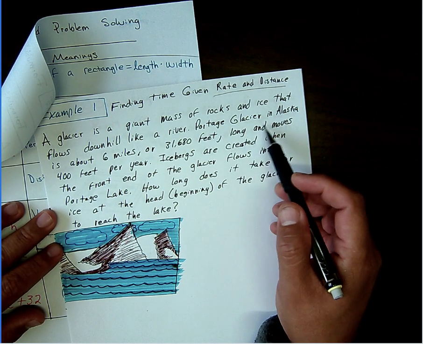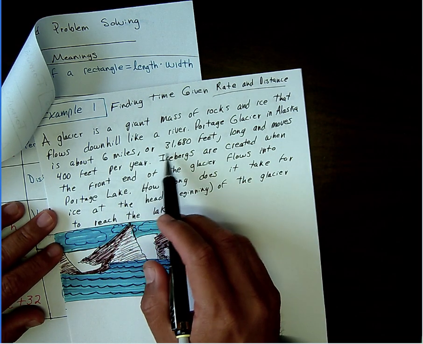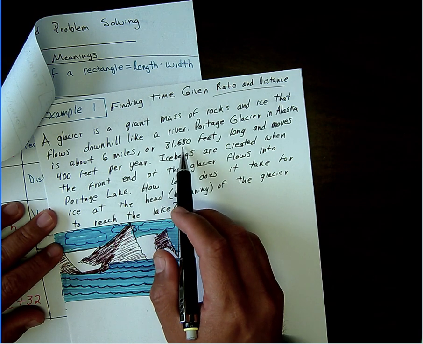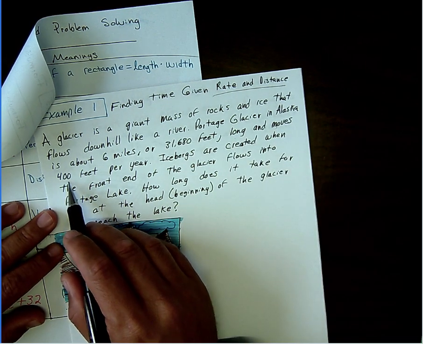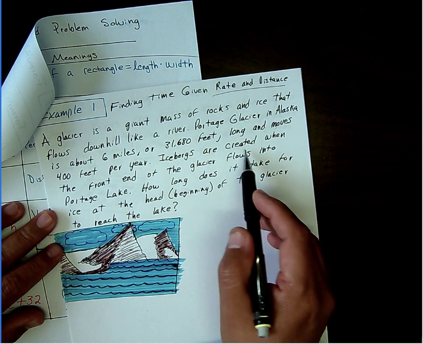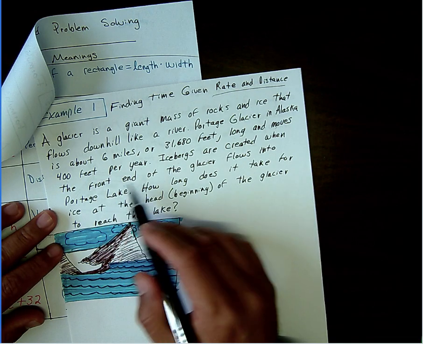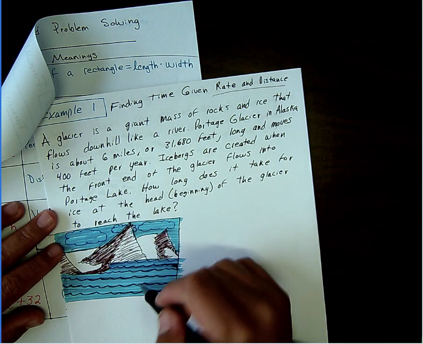Portage Glacier in Alaska is about 6 miles or 31,680 feet long and moves 400 feet per year. Icebergs are created when the front end of the glacier flows into Portage Lakes, which would be this.